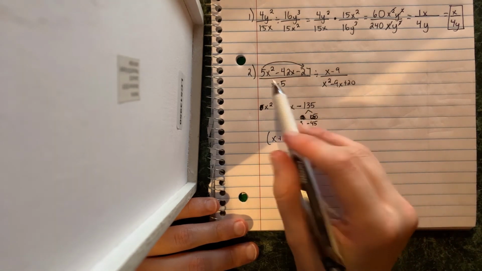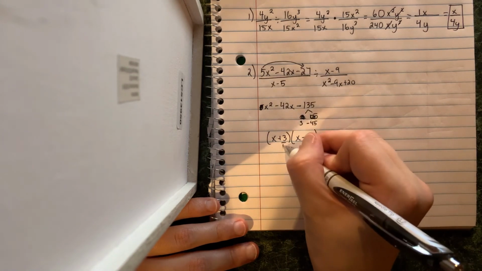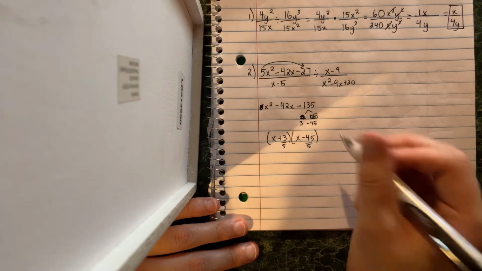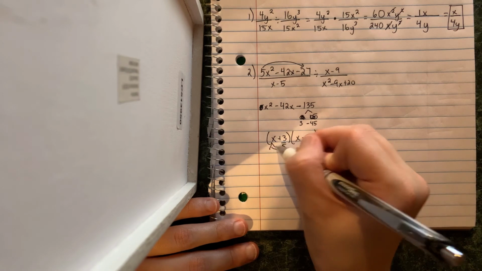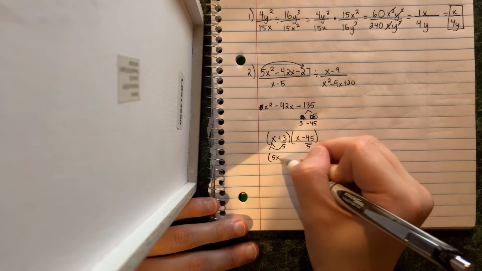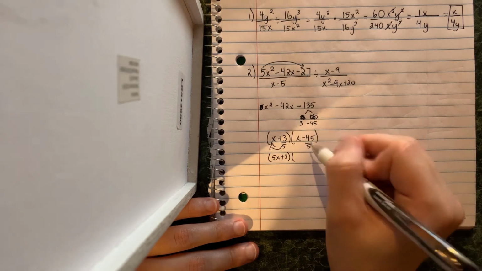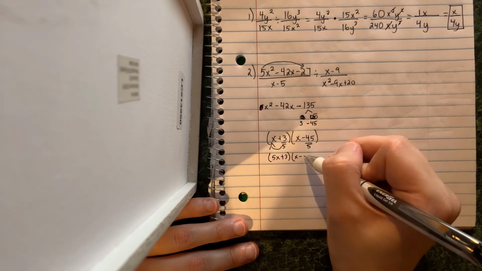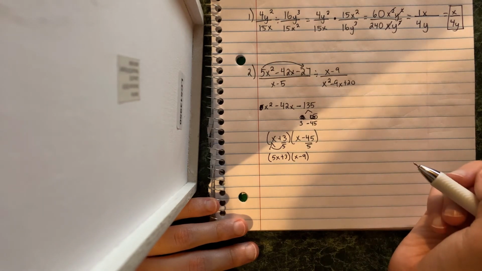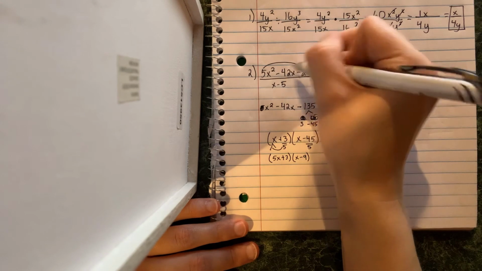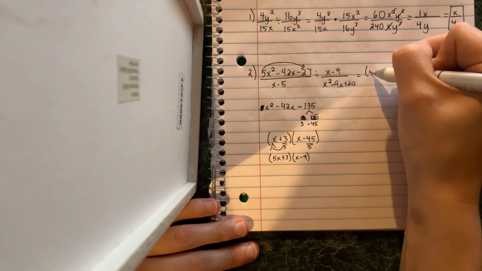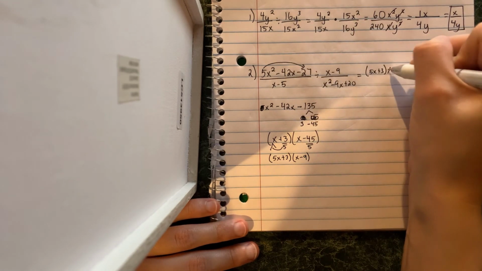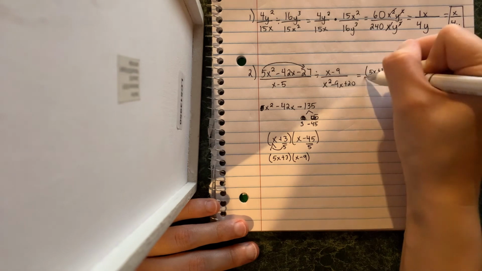But since we multiplied in that 5 at the beginning, we have to divide out the 5 by our factors. So the 5 doesn't divide with the 3. That would give us 5x plus 3. 45 and 5 divide out to give us 9. So this is the longer kind, so that ended up being 5x plus 3 over x minus 9, times x minus 5.